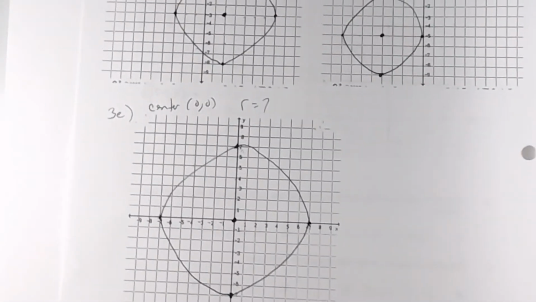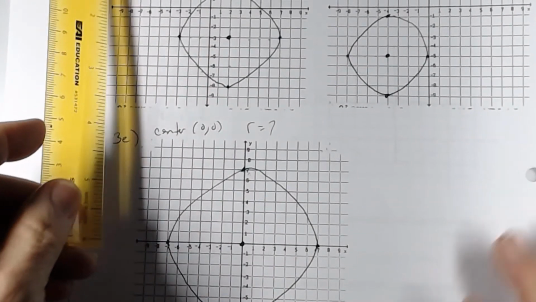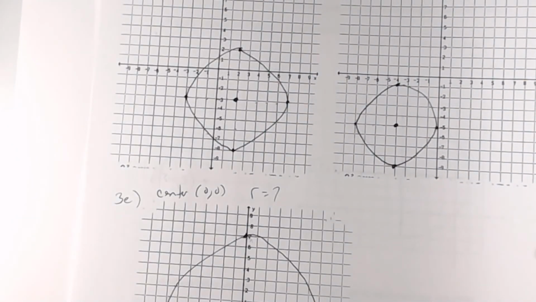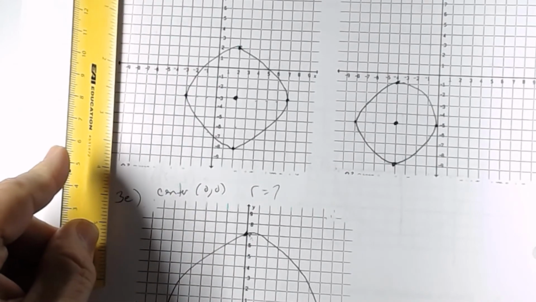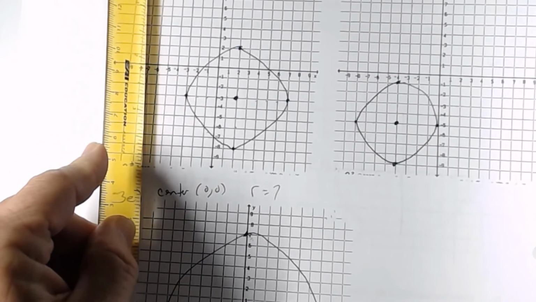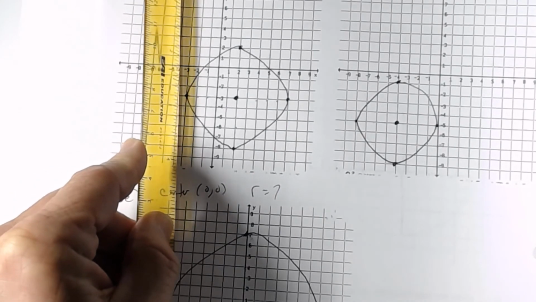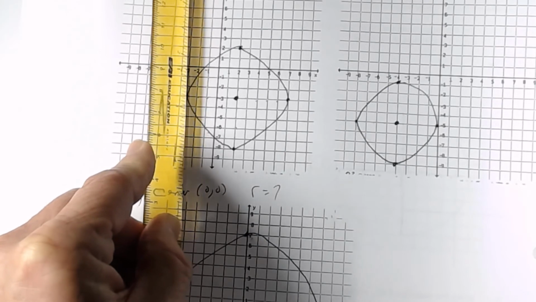Go back over here to the first one. Domain, remember, is a set of x coordinates, right? So you take a ruler if you need to, and you go along the x-axis like this. I start touching the circle when I get to what x coordinate? -3.